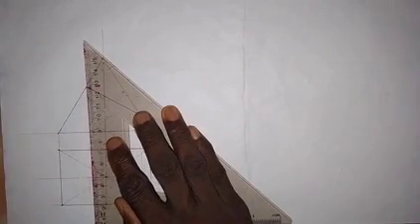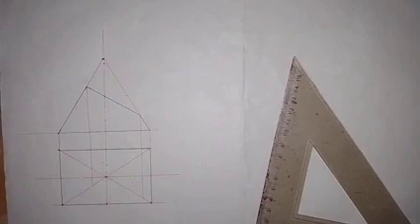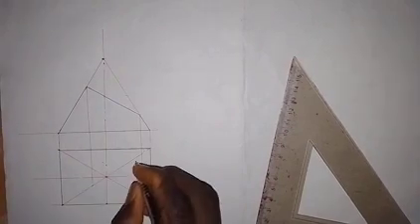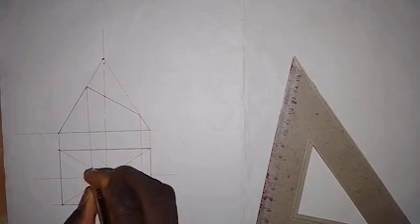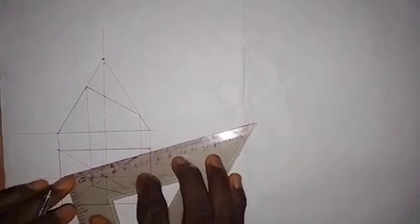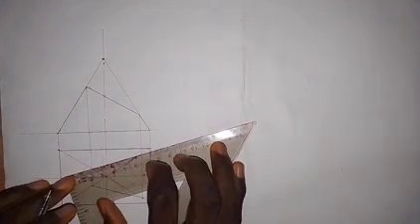Then we connect this point with this point, and we connect this point together with this point. We join these 2 points together like this, and we also join these 2 points together.